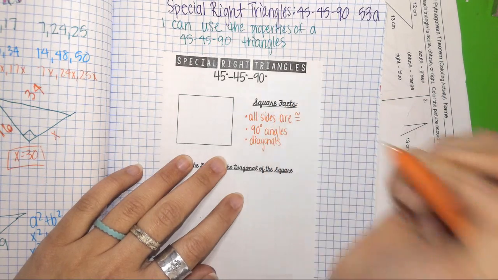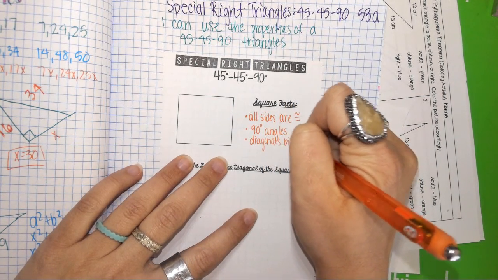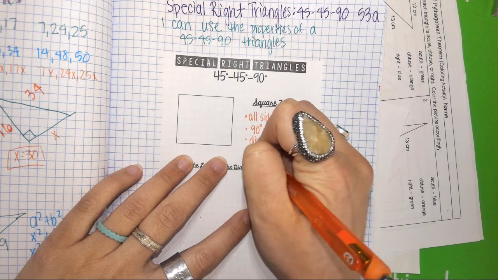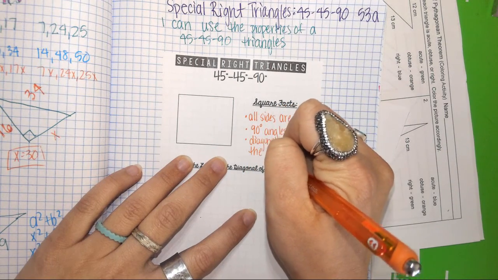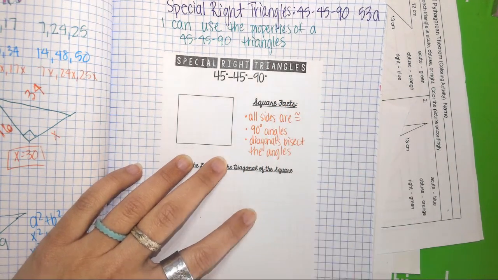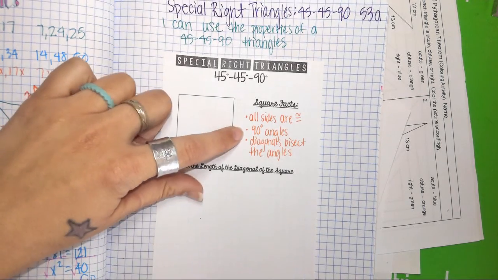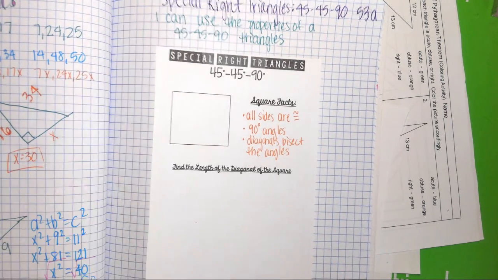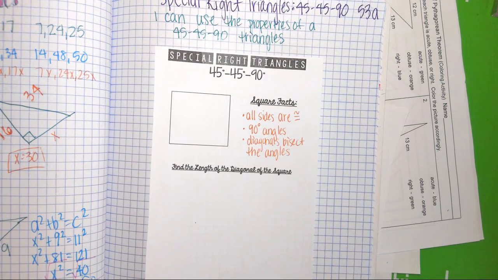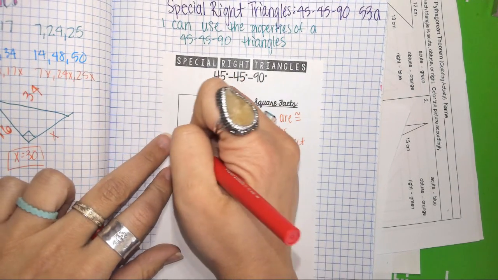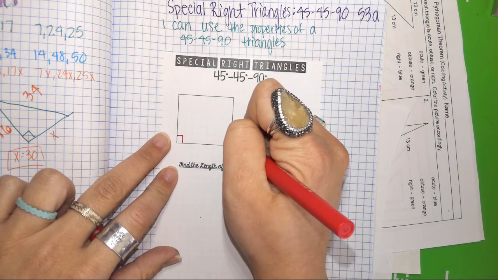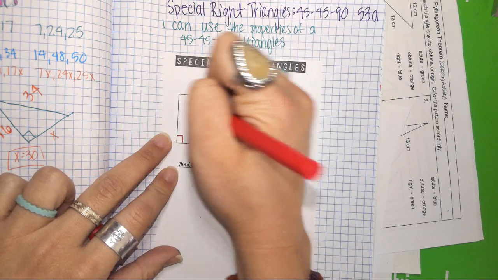Bisect the angles. Now, that is very important, because what did we say right here, the second thing about squares was? 90-degree angles. So let's put a 90-degree angle in each of our boxes.